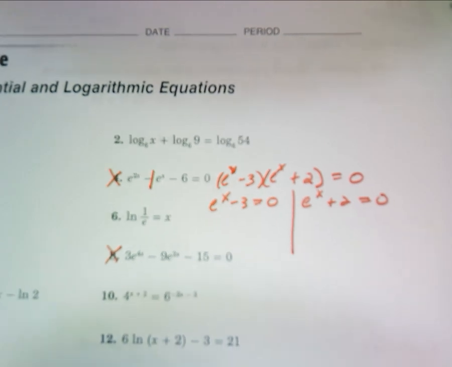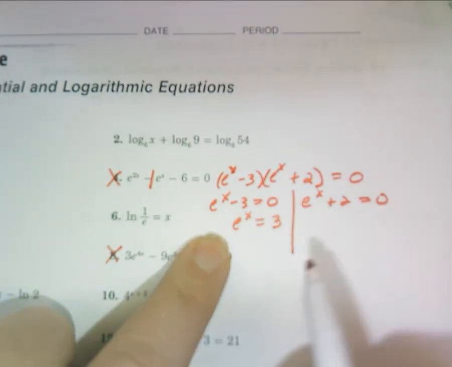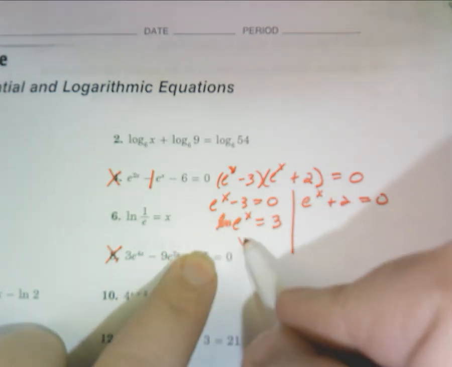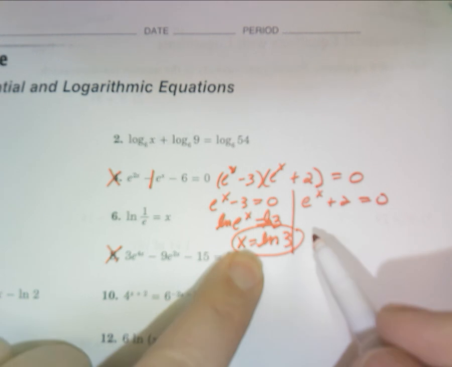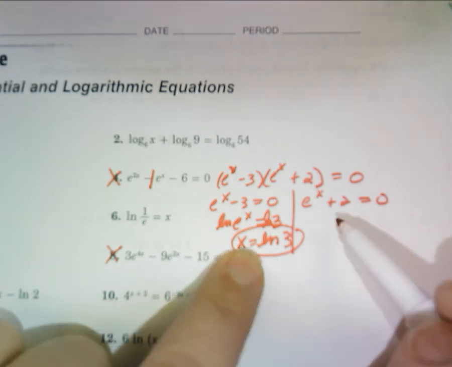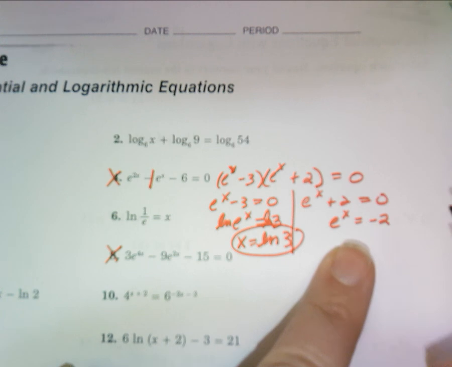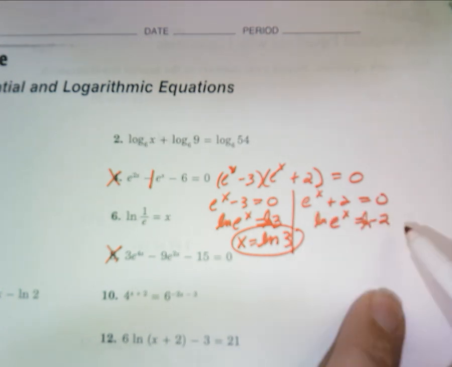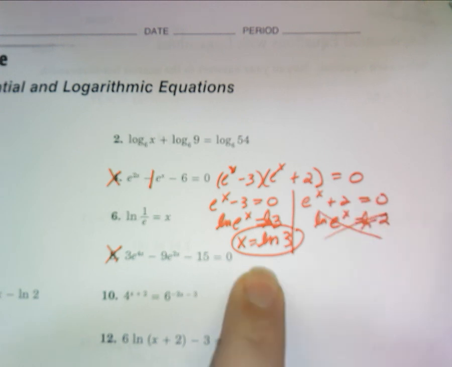Okay. And then if I bring the 3 over, I now have e to the x equals 3. How do you undo an e? You ln it. The answer is ln 3. That's one of the answers. This one over here, I have e to the x equals -2. Again, I would ln it, but then what would happen there? That can't happen. You cannot ln a negative. So your answer is actually ln 3 for that one.